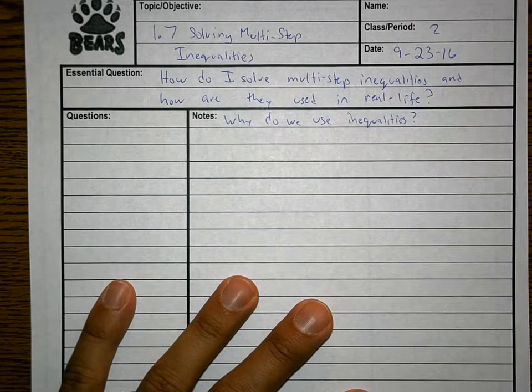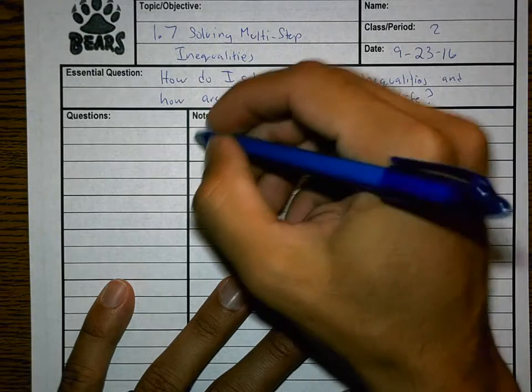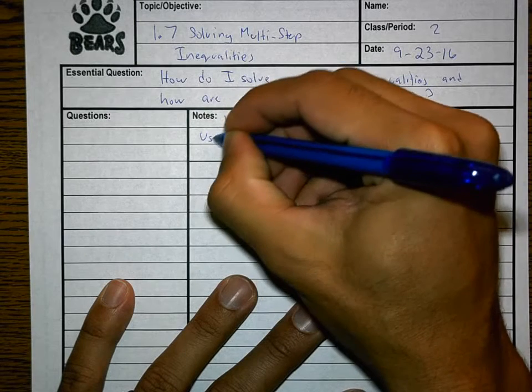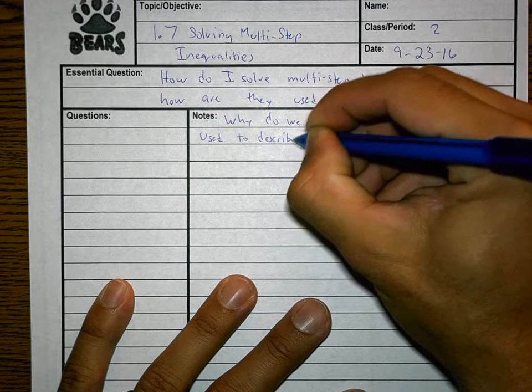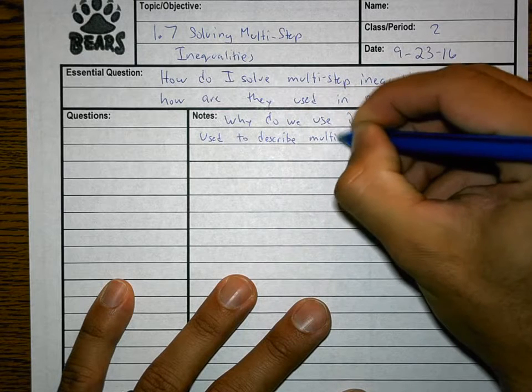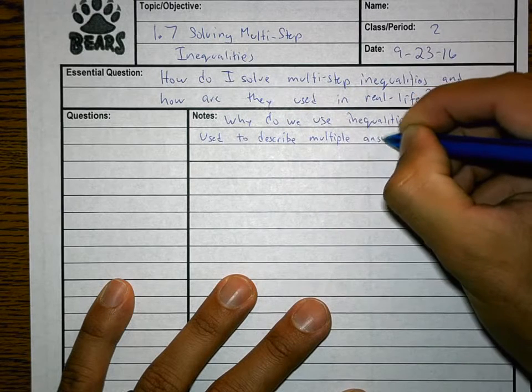They are used when there is more than one possibility. They are used when there are multiple answers, to describe multiple answers.